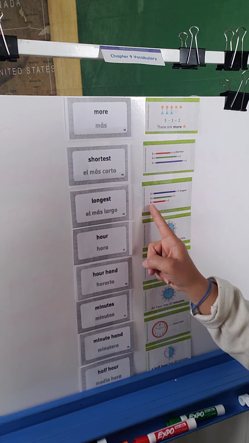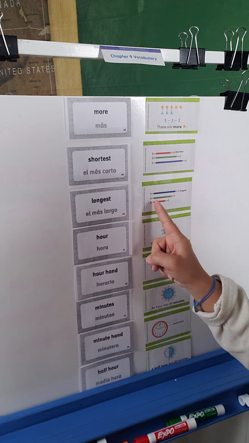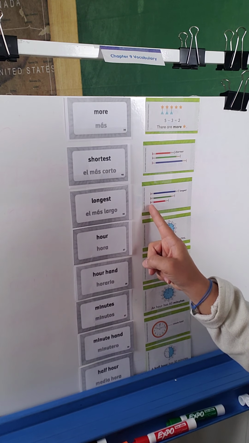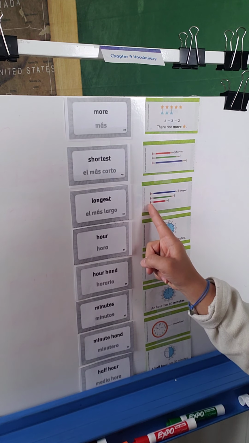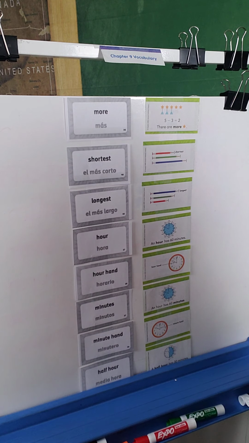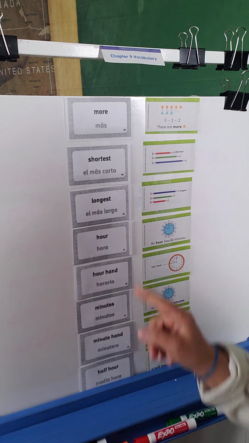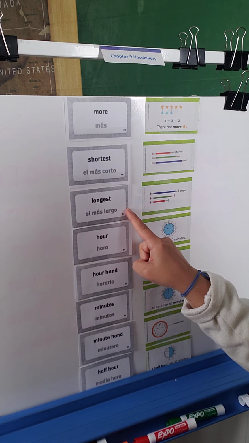So quiero que pongan atención que en los dos dibujos, los lápices que están comparando, todos empiezan en el mismo punto. Eso es importante cuando mides cuál es más grande o más corto. All right, so that was longest, el más largo.